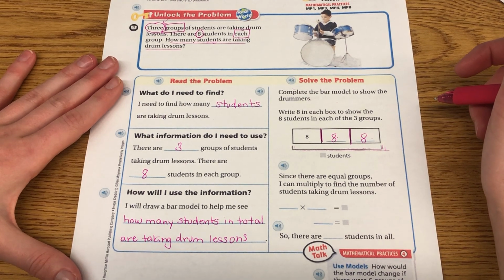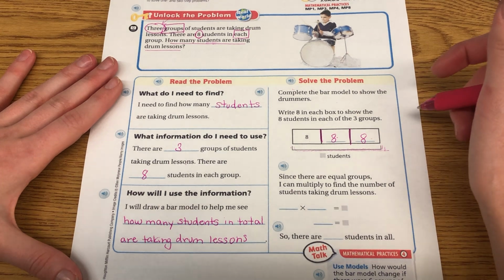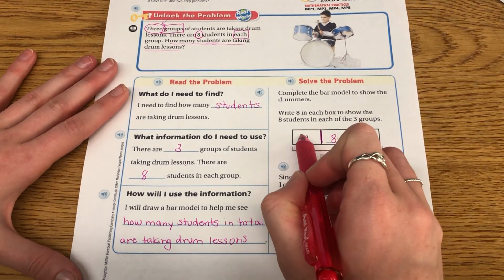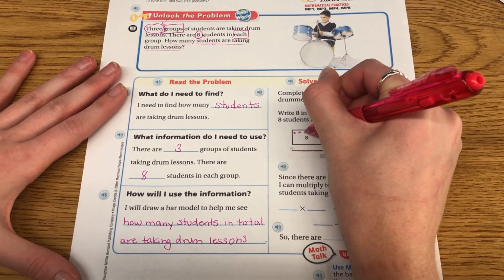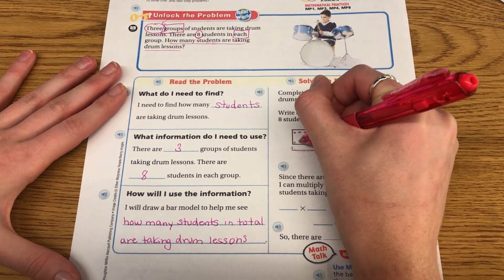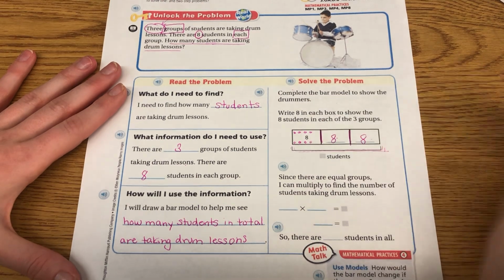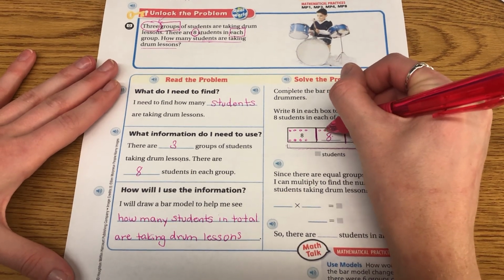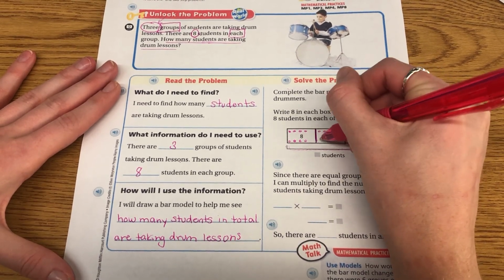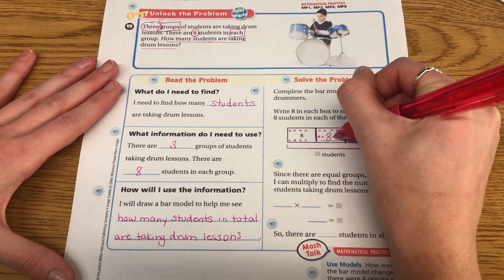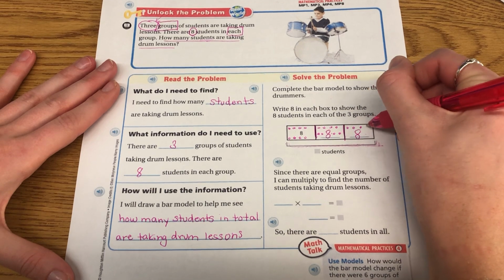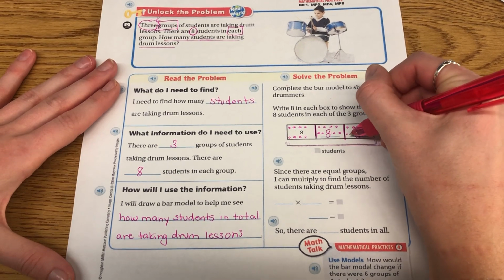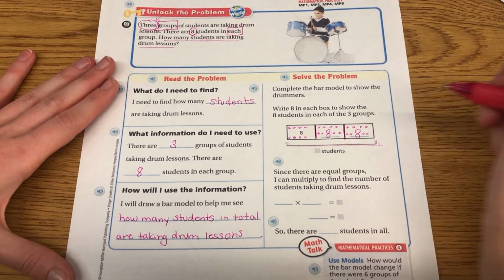Now, if you can't add 8 plus 8 plus 8 in your head, sometimes I like to draw dots in my bar model. So I'll draw 8 dots in each group, counting 1 through 8 each time.